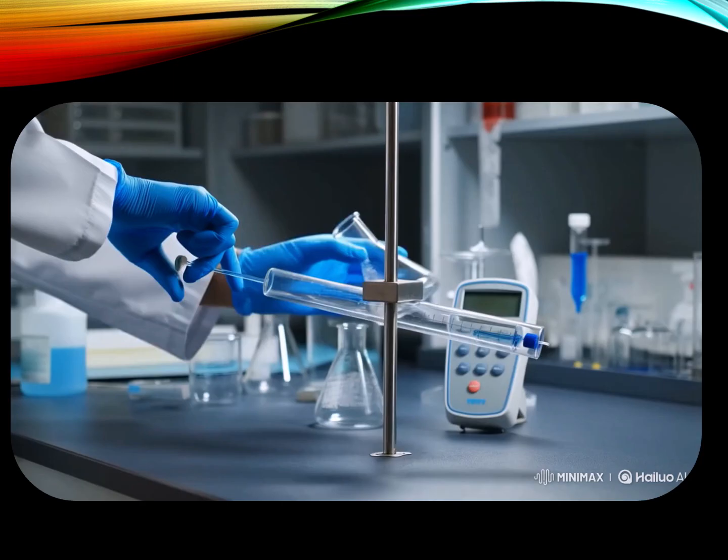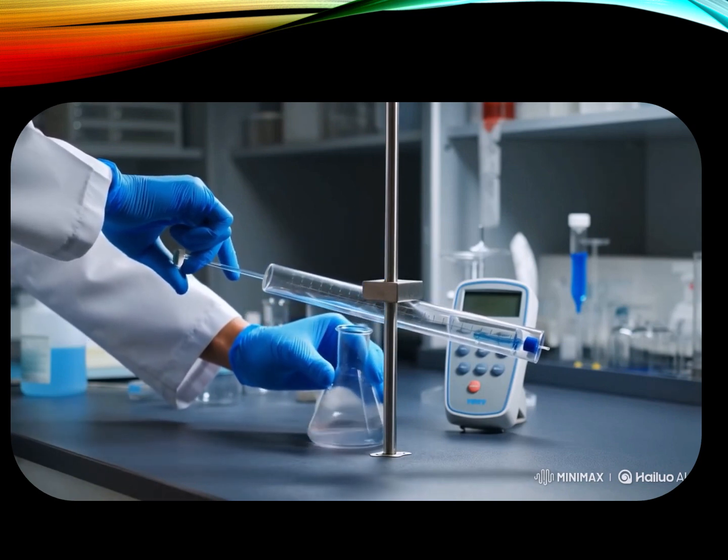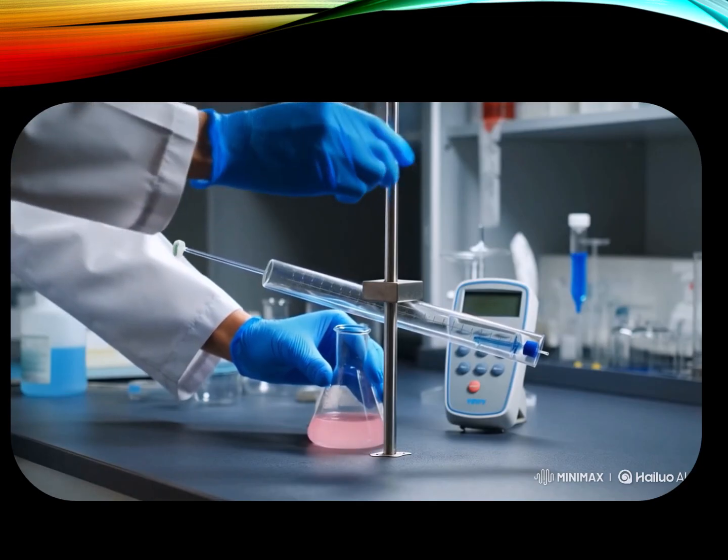An acid solution is carefully filled in the burette. Acid is slowly added to the base solution while continuously observing the color. The acid reacts with the base. The color of the solution changes, showing that neutralization has occurred. Acid plus base gives salt and water. It proves the process of neutralization.